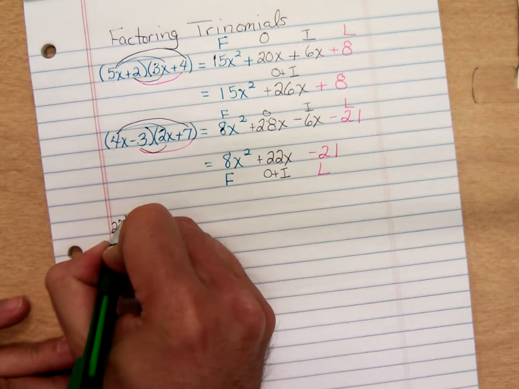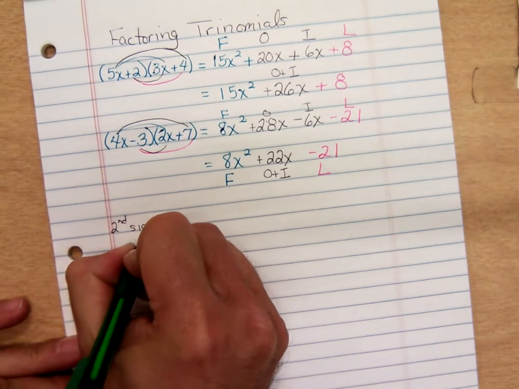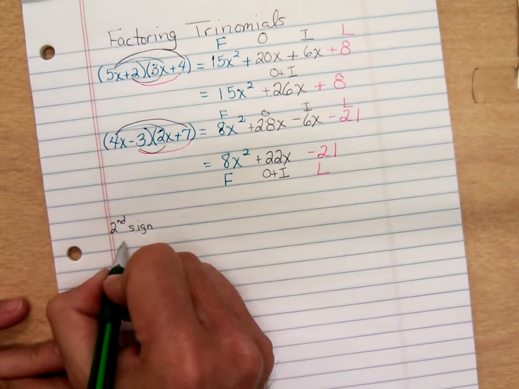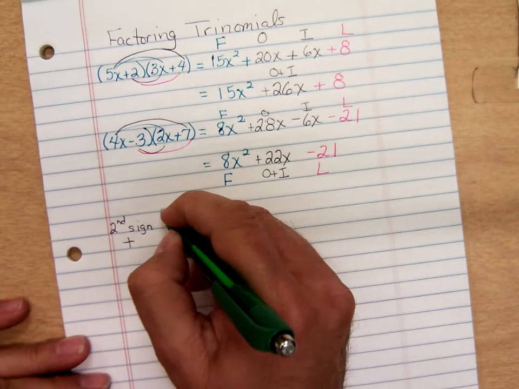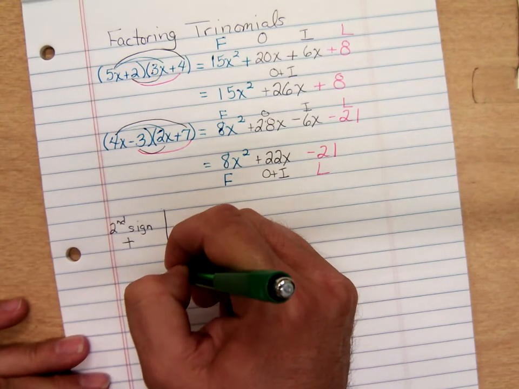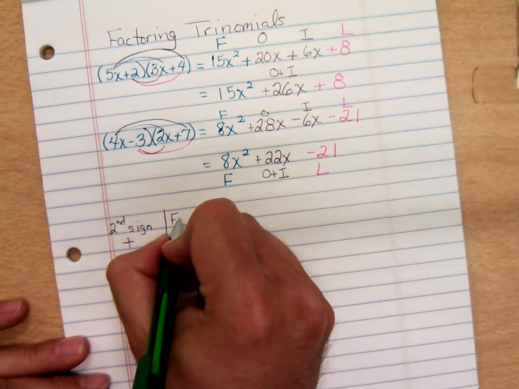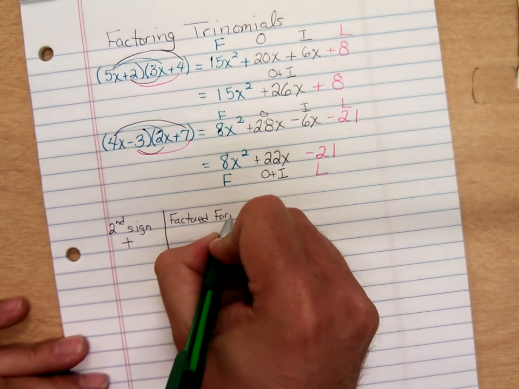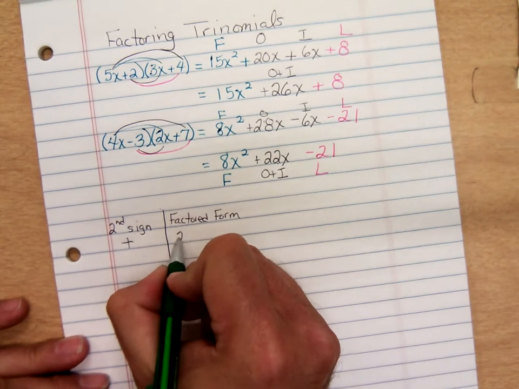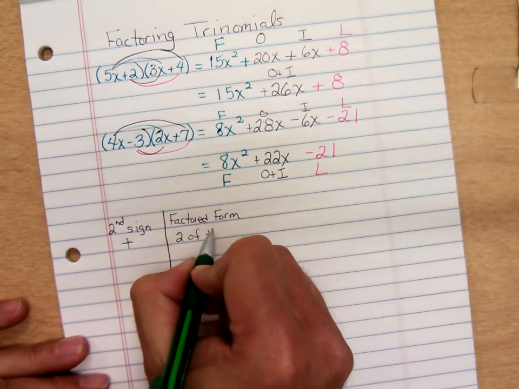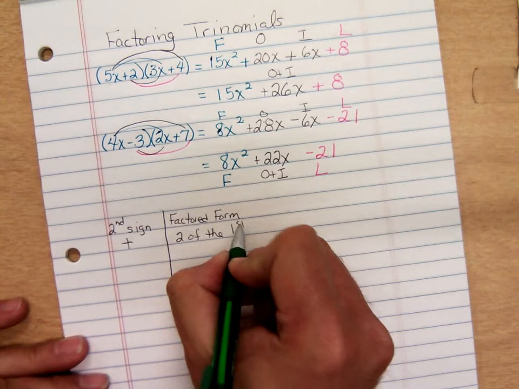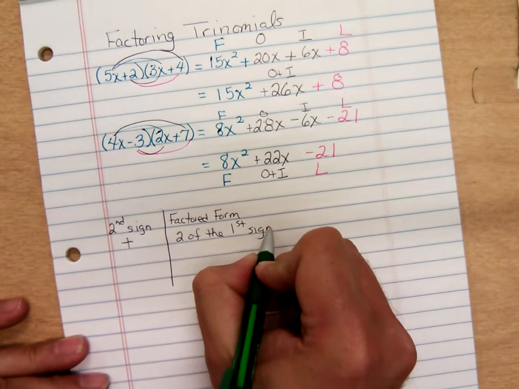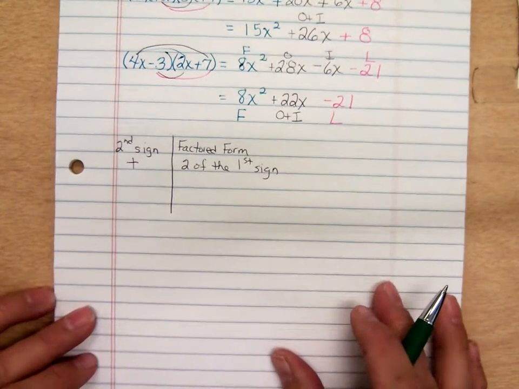If the second sign is a plus, then in the factored form, you're going to have 2 of the first sign. Is this showing up there? Let me see. Oh, there.